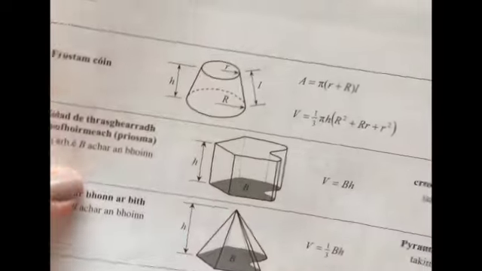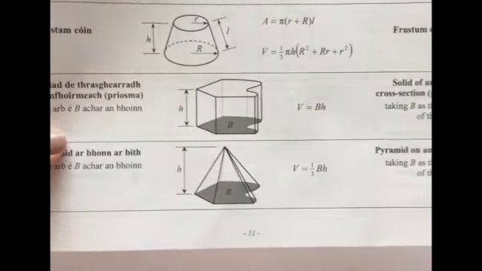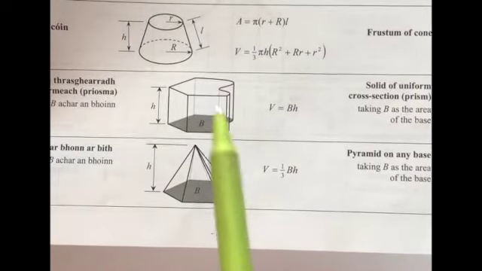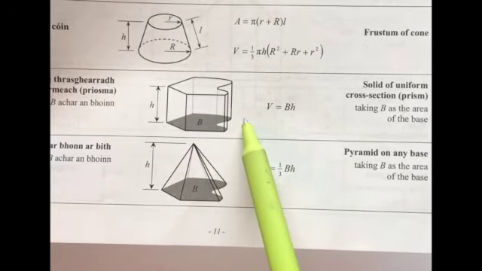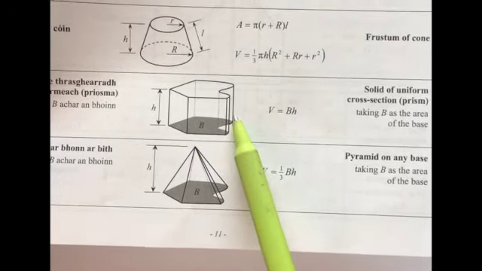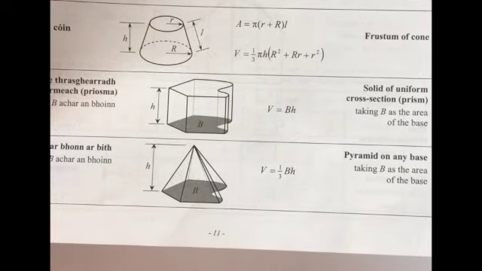This is page 10, but if you turn to page 11, what you're given for prisms is actually here. It looks a bit complicated, so I just want to explain it so it is going to help you in the exam remember how to get the volume of any prism.